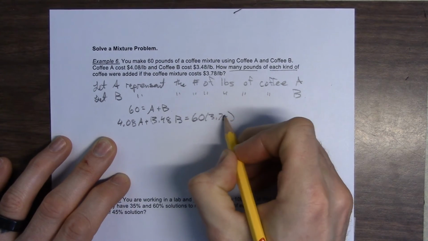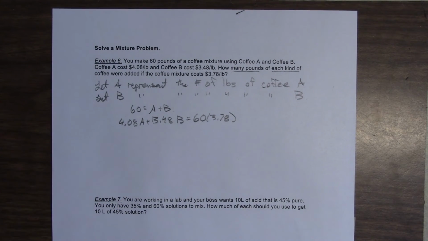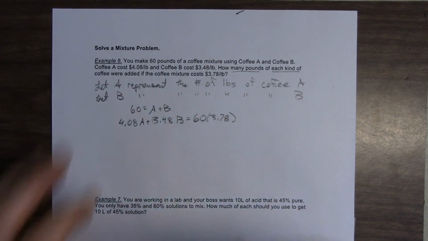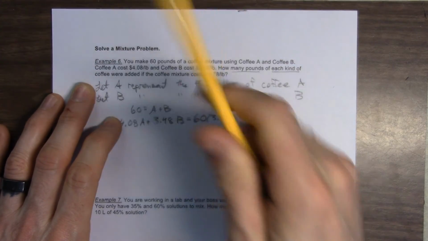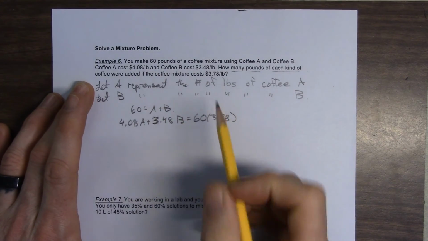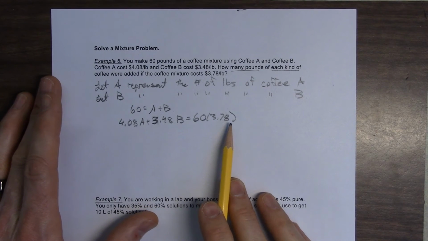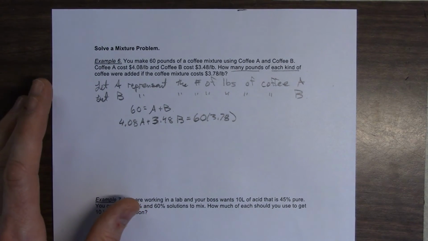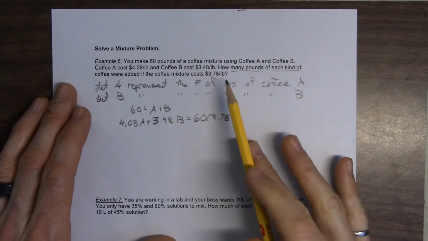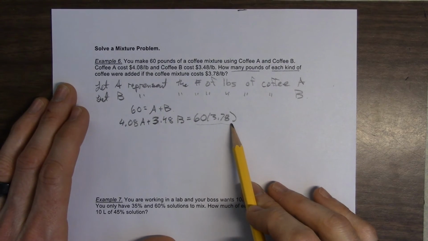Excellent. Can you tell everyone how you did that? Come on, you gotta try to explain it, it's communication. Because there's 60 pounds, and each pound of the mixture costs $3.78, so it'd be 60 times that.